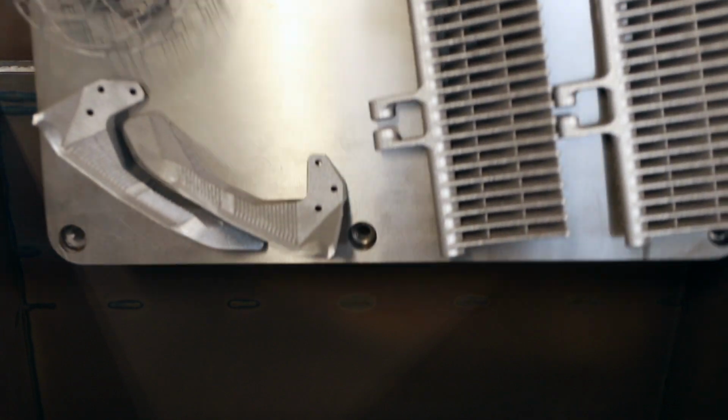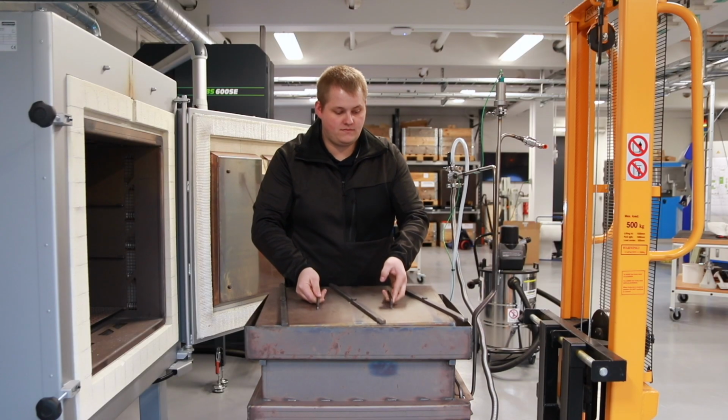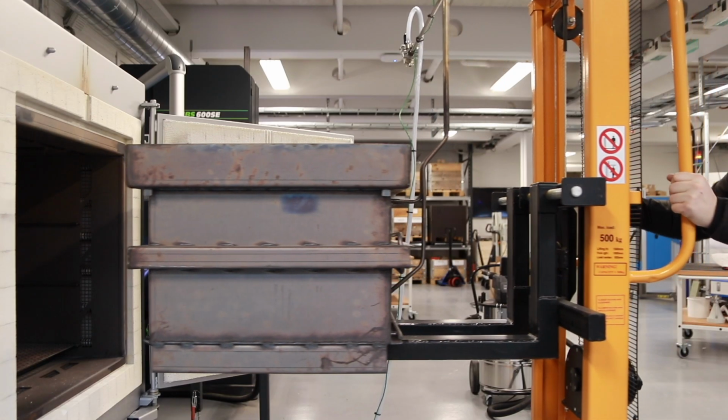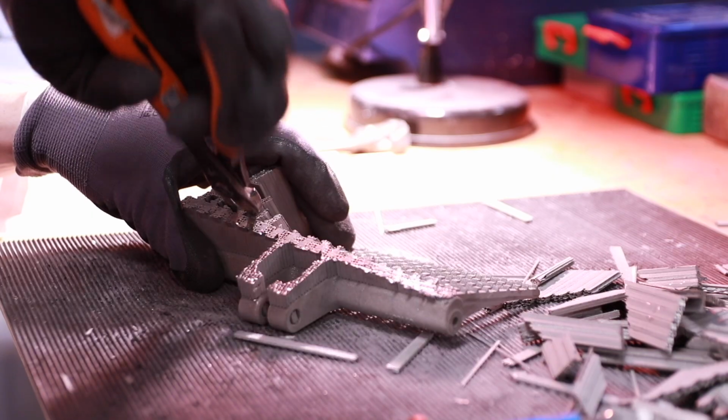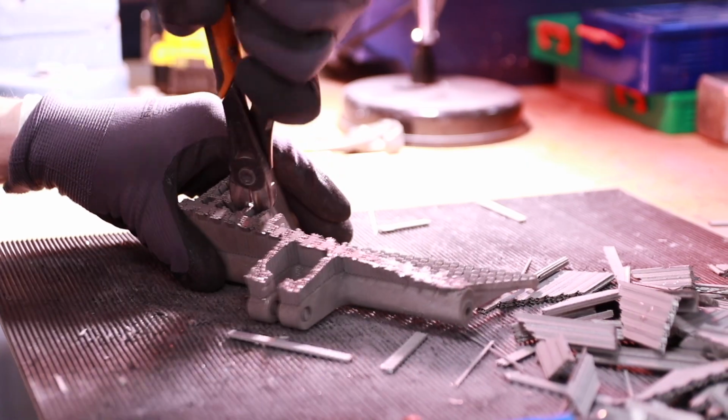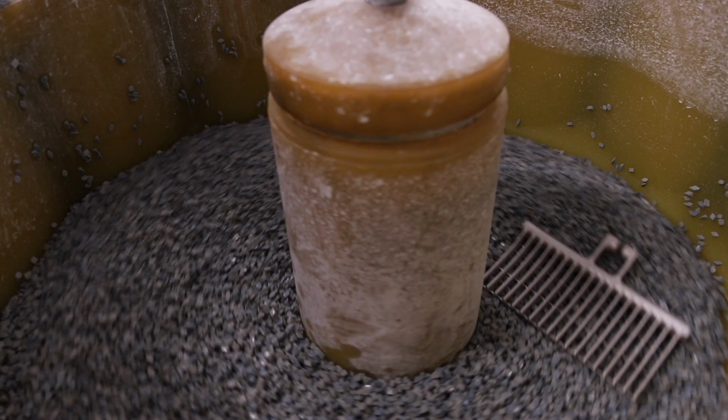After removing the powder, the parts need stress relief. This is typically done in a furnace. After stress relief, the parts are removed from the platform with a bandsaw, and the support structure is removed by hand. Finally, we have surface finishing. Here we use abrasive blasting and deburring.